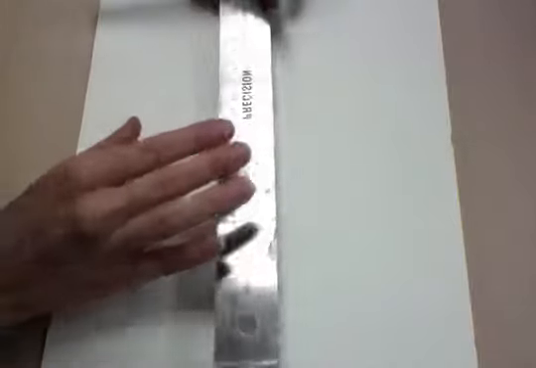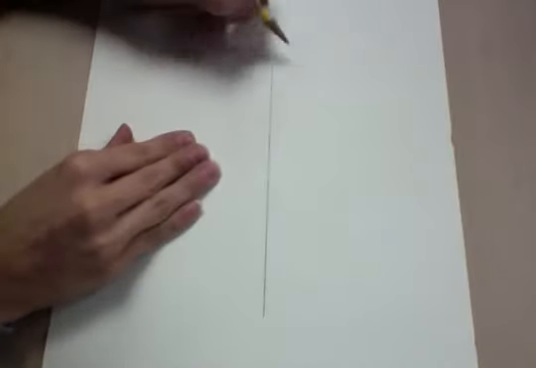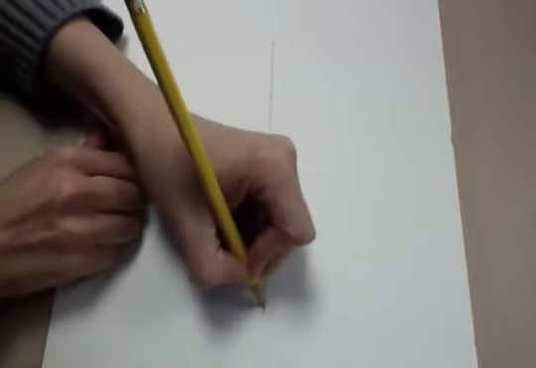I'm going to start the same way we started with 1 point perspective. I'm going to do my horizon line just like we did before, but this time, since it's 2 points, I'm going to do a vanishing point here and a vanishing point here. Now, the difference between 2 point and 1 point is in 1 point, you always start with the shape.